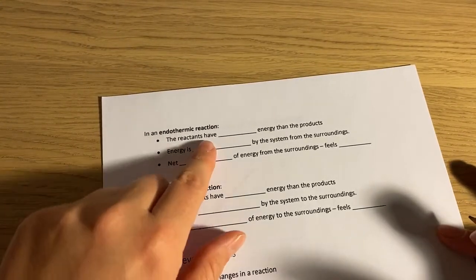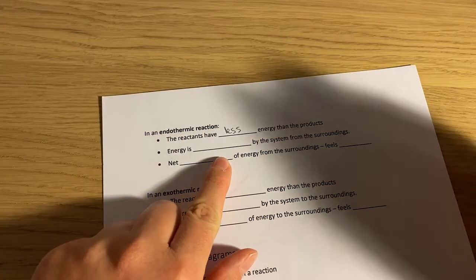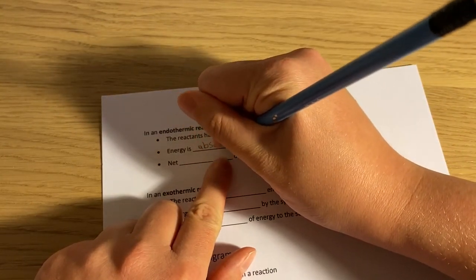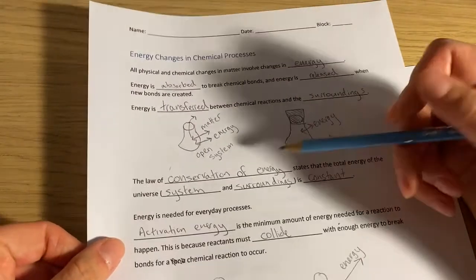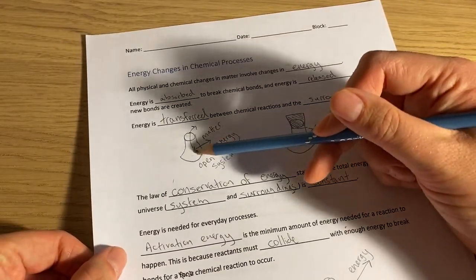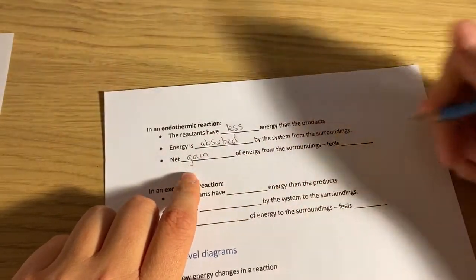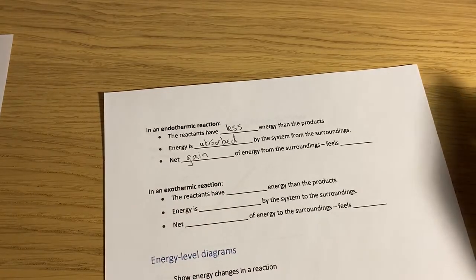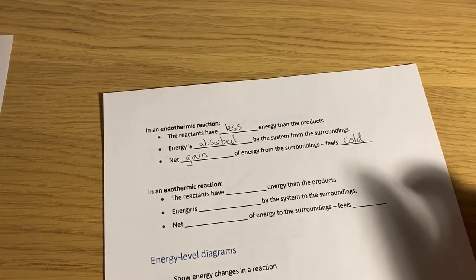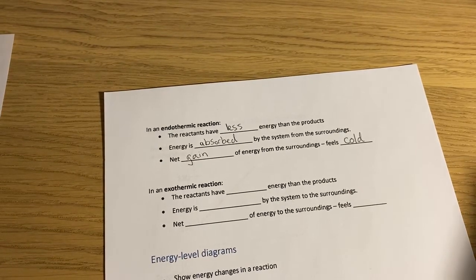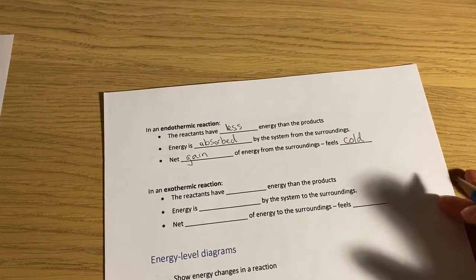So in an endothermic reaction, the reactants have less energy than the products. And energy is absorbed by the system from the surroundings. So energy comes, this is one where there's more energy in the surroundings and it's going to transfer into your reaction. There is a net gain of energy from the surroundings. So what this means is that it feels cold. So as the energy is being taken away from the surroundings and being absorbed by the reaction, the surroundings are going to start to feel cold.